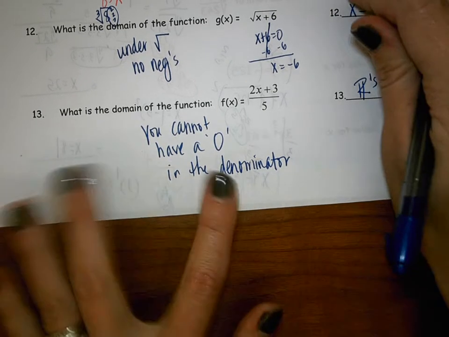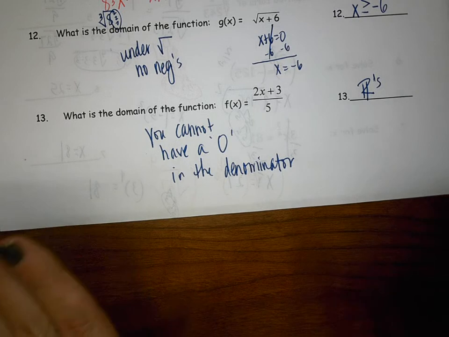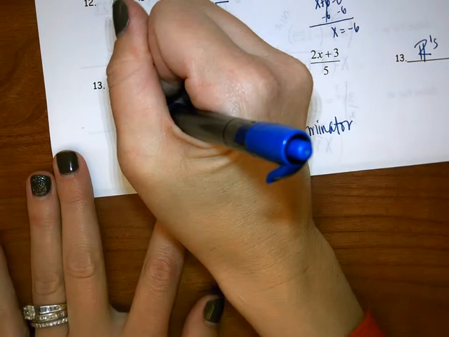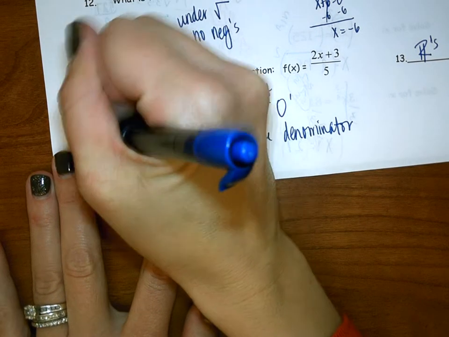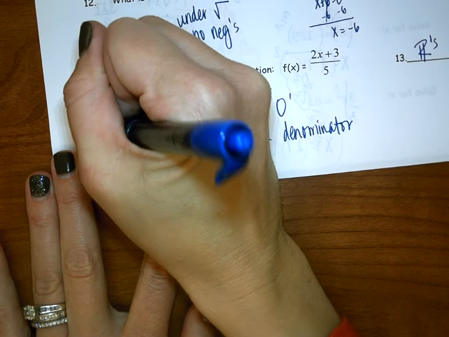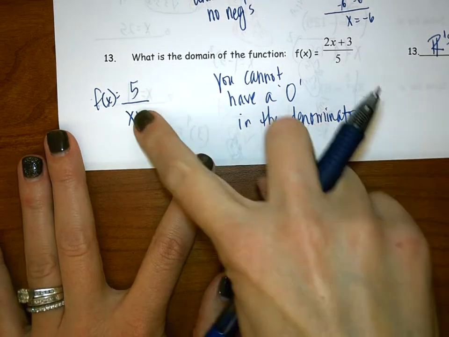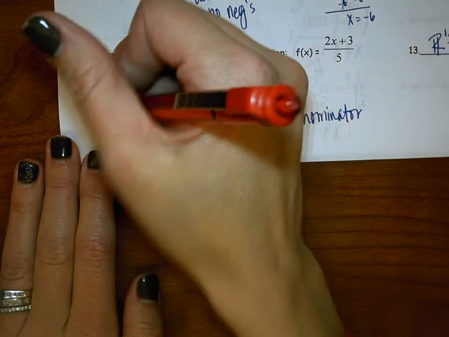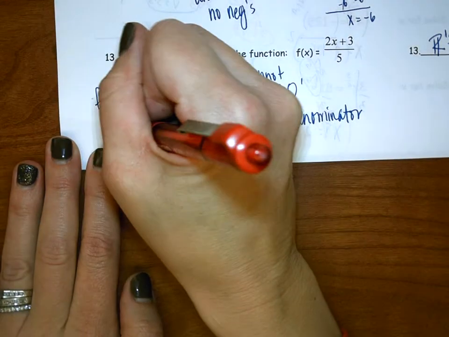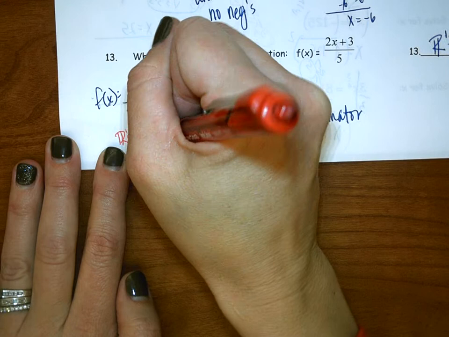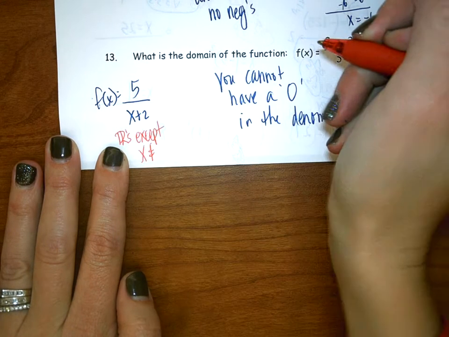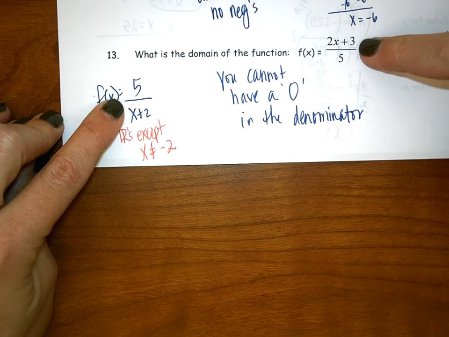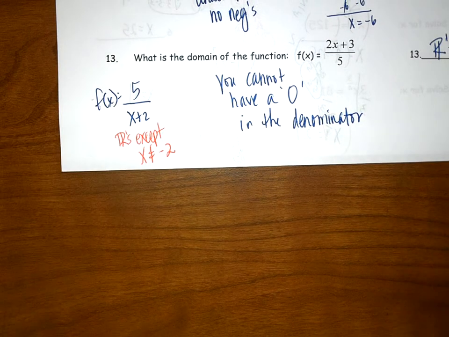Now, a separate question that I made if you looked at my answer key is that if you had a problem like 5 over x plus 2, okay? Well, on this one, is there a value that can make 0 in the denominator? Yes. So this answer for this problem would be all reals except x cannot equal what? Negative 2. Do you notice the difference between these problems? Yes? Okay, we're good? All right, moving on.